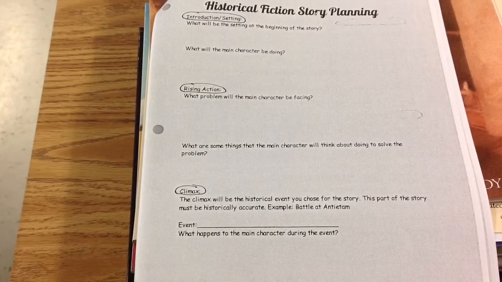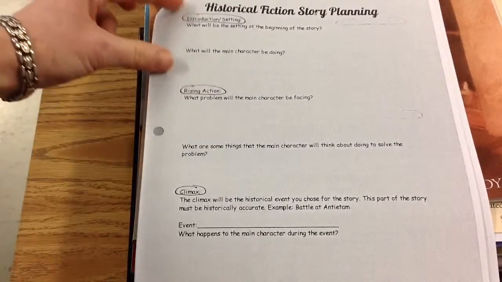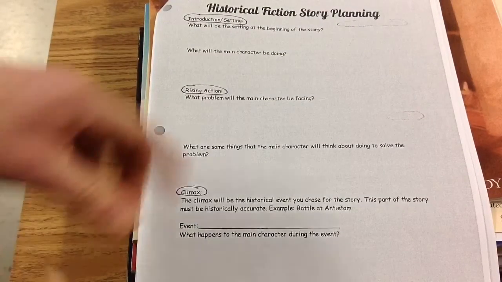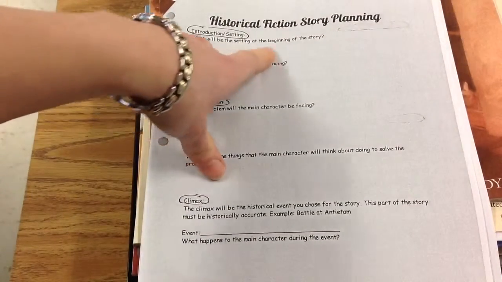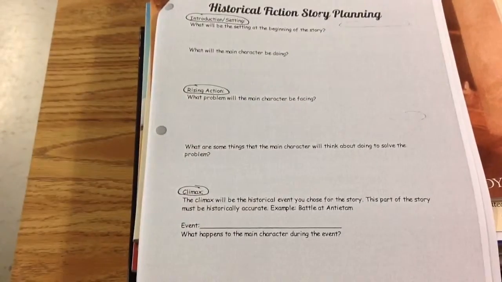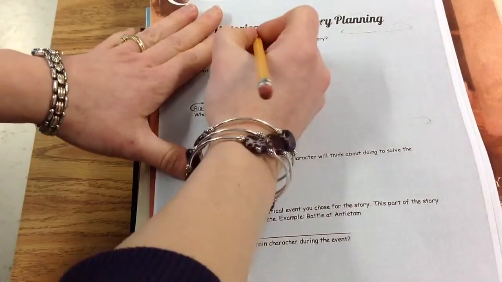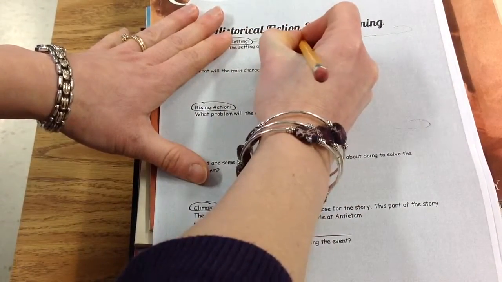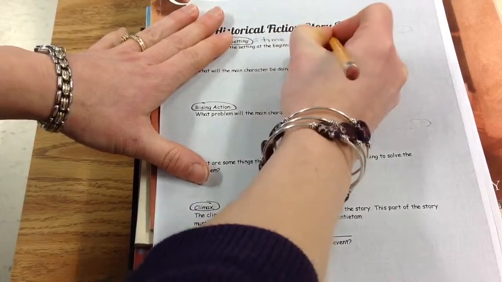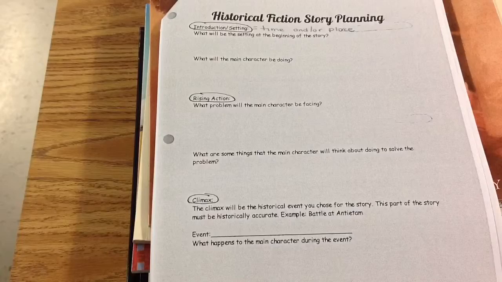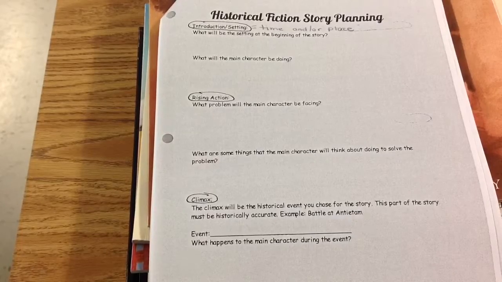All right, now that you have it out, the part we're going to focus on today is this top part, introduction/setting. And it's asking you what the setting of your story is going to be at the beginning. Your setting may change throughout, but I want you to remember that setting equals time and or place. It can be both or just one. Please go ahead and write that down. Pause while you do that.